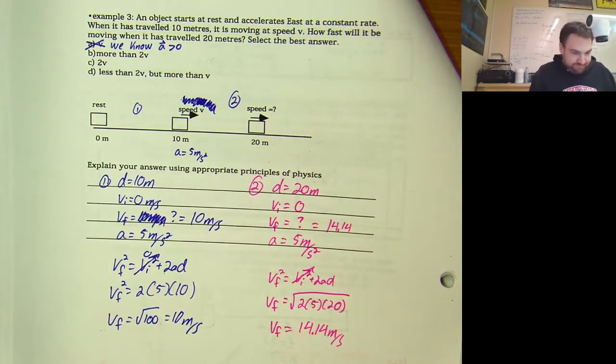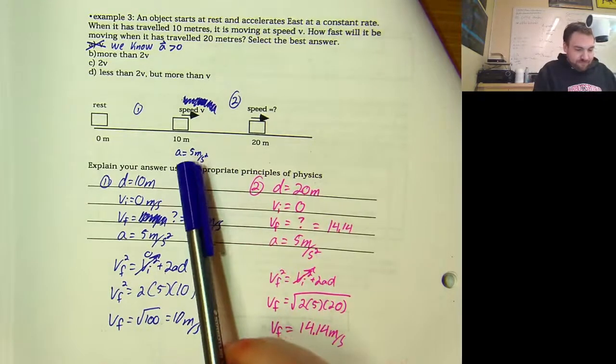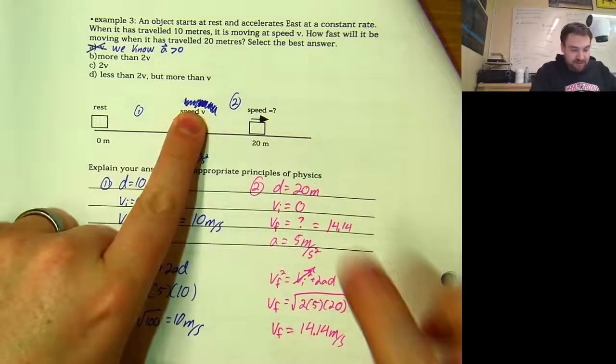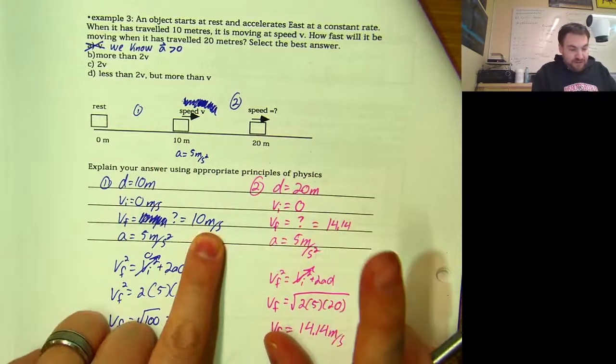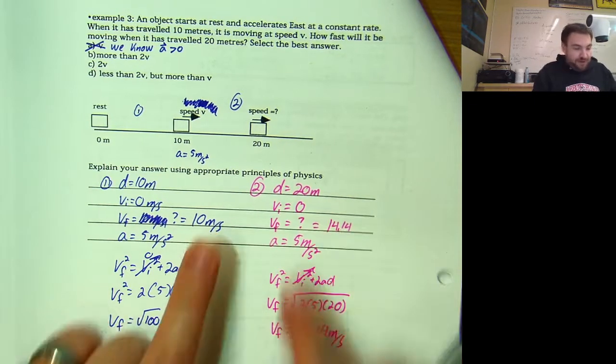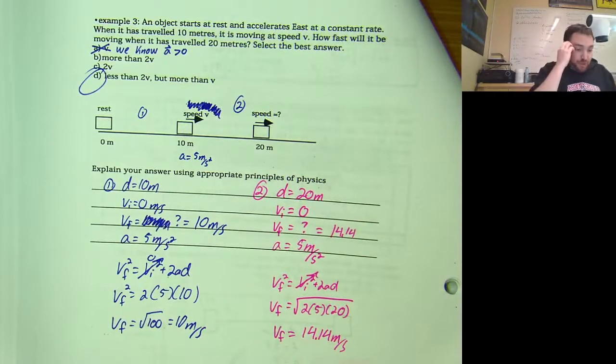So how fast can it be moving when it has traveled 20 meters? Using the example that we had, I just picked a constant acceleration of 5. You can see here it's 10. Here it's 14.14. This is less than twice the velocity, but more than the velocity. So there we go, we've shown it to be D. We could prove it for all accelerations, and that would be a more rigorous mathematical process.